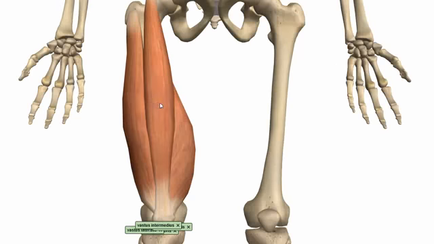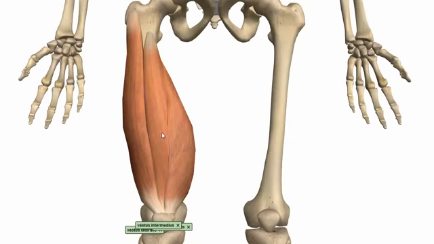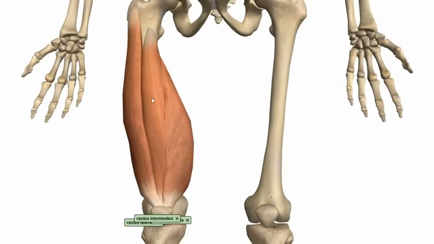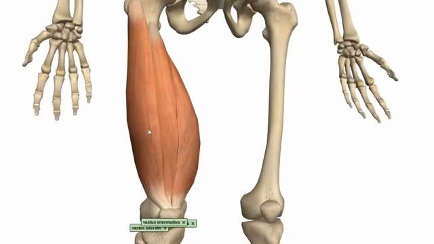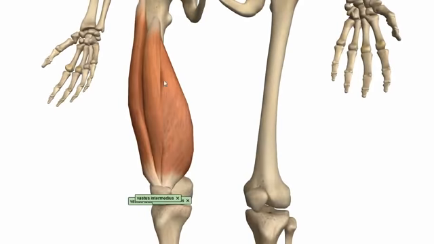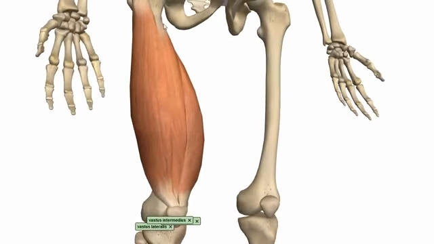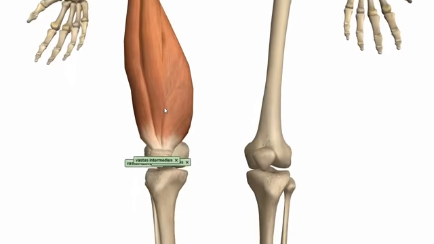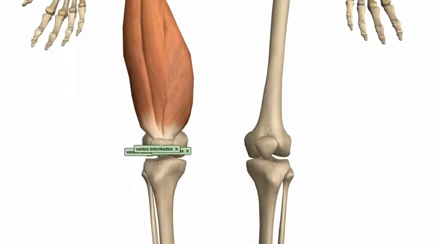Removing the rectus femoris and looking underneath, you can see this muscle here, the vastus intermedius. This lies between the vastus lateralis and the vastus medialis. You can see these muscles have an origin on the femur, and they insert onto the patella via this common quadriceps tendon. They act to extend the leg at the knee joint. The quadriceps are innervated by the femoral nerve.